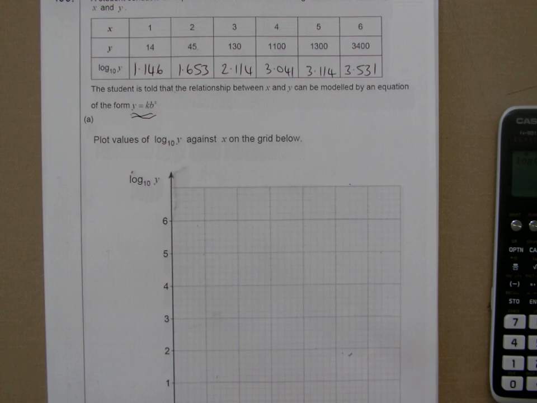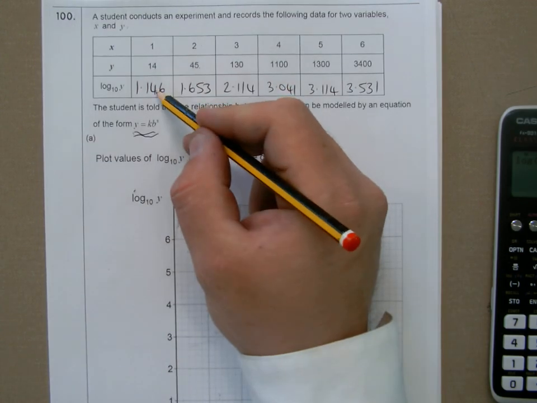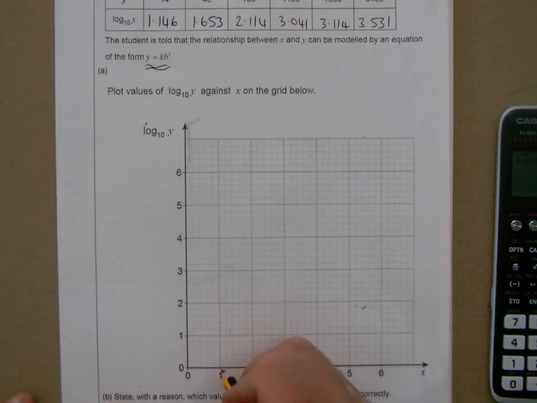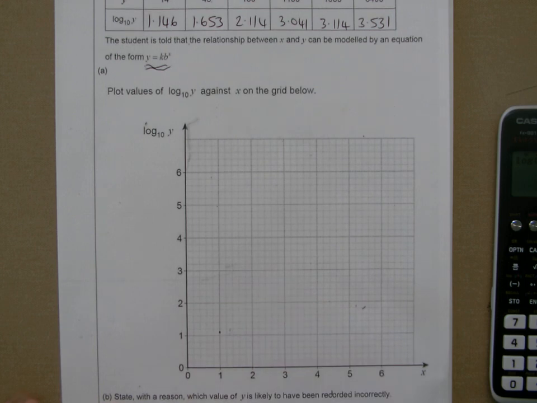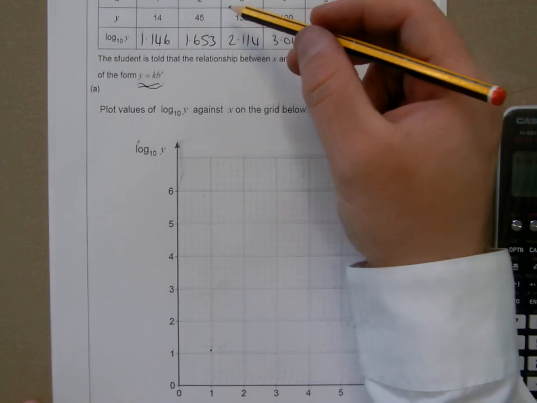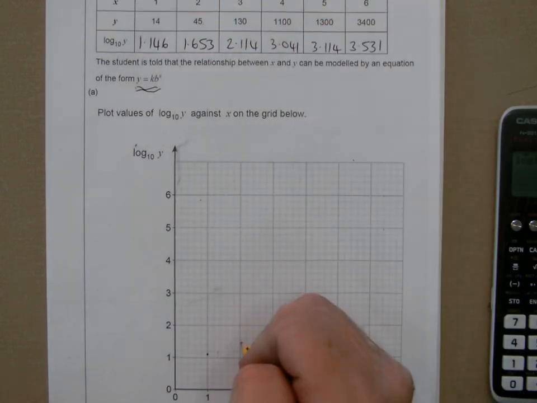So if we plot the points, when x is 1, log y will be 1.146. So across to 1, and then up to 1.1, as accurate as I can get it. When x is 2, 1.65, so about there.